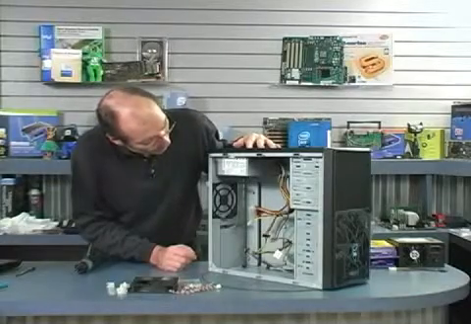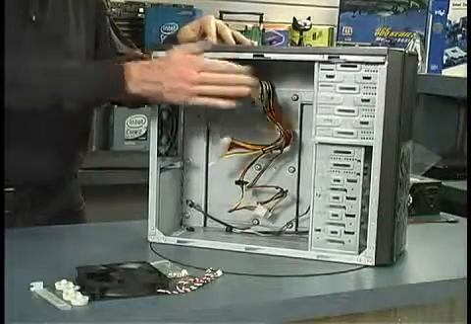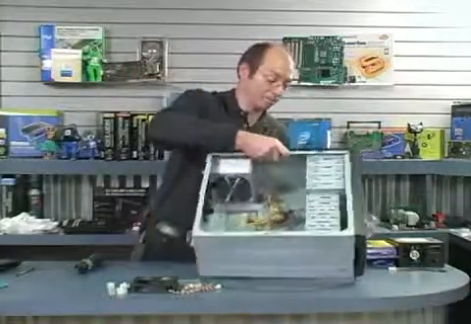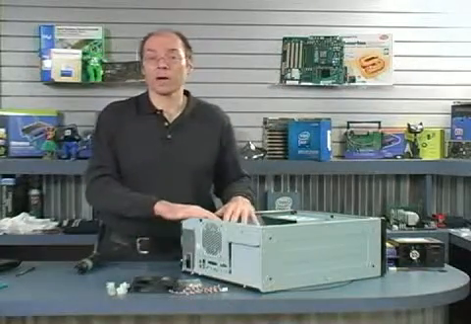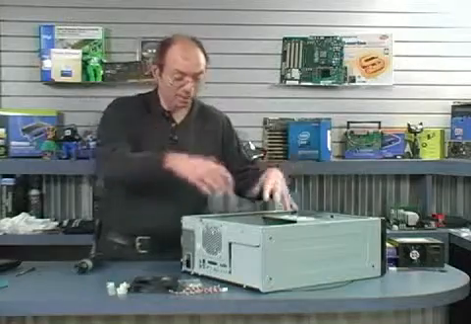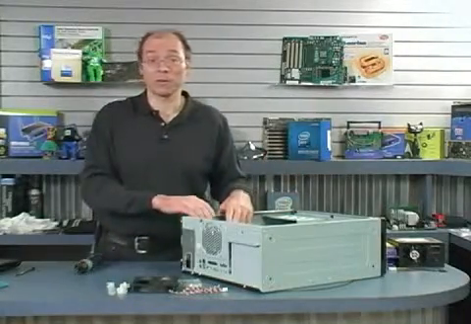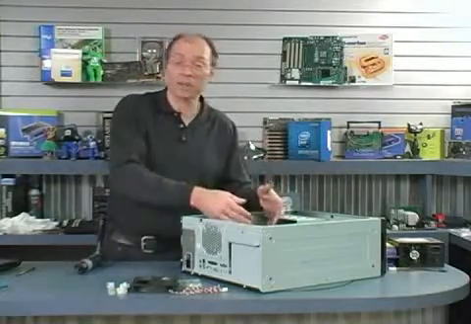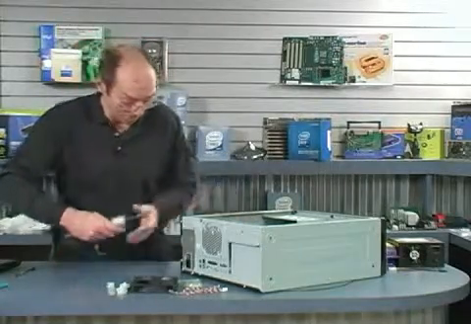Now, in order to continue getting the case ready, I'm going to take out the power supply and remove the front panel. In order to do that, I'm going to lay the case down on its side. Even if I wasn't going to replace this power supply, I'd be removing it just so I could get easier access when installing the motherboard. But in this case, I am going to replace the power supply because it's not adequate for the system I'm going to build. It doesn't have enough connectors, doesn't have enough power output, so I'm going to take the power supply out.